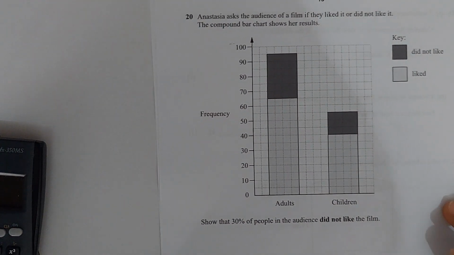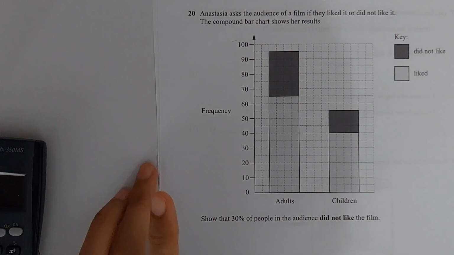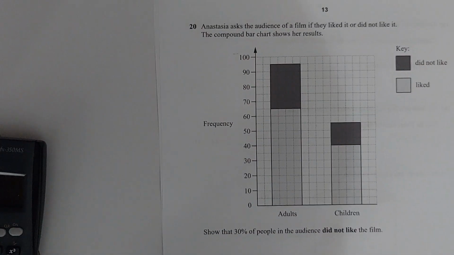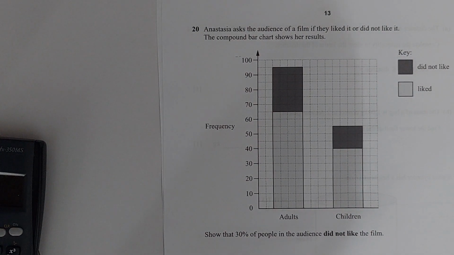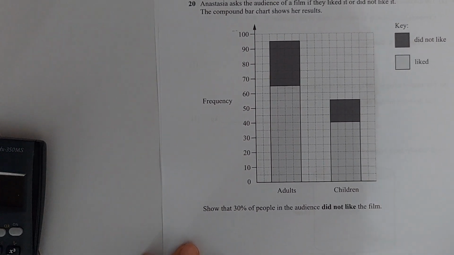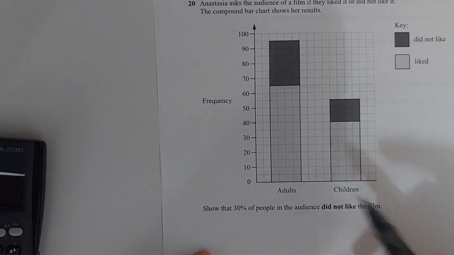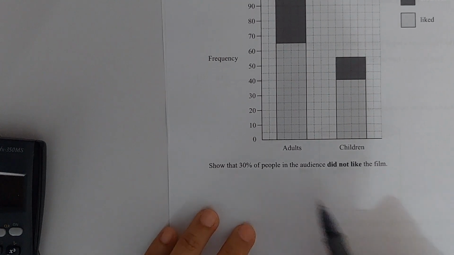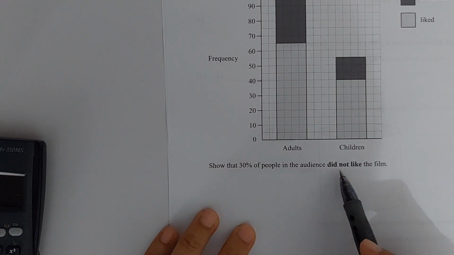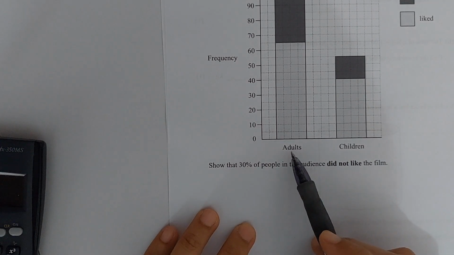And then we go to the next one, number 20. We're almost done, right? In here, Anastasia asked the audience of a film if they liked it or did not like it, and the compound bar chart shows her result. It will look like this one. This one is did not like, this one is like. This is the frequency, and it shows that 30% of people in the audience did not like the film. The audience consists of two types of people.